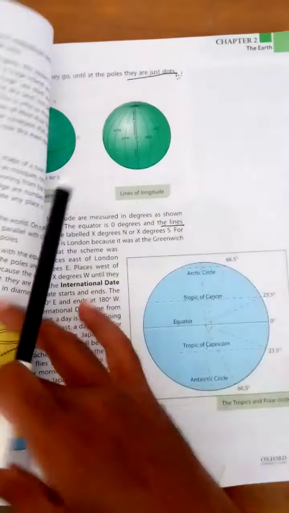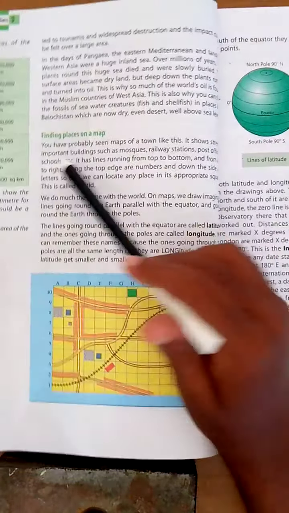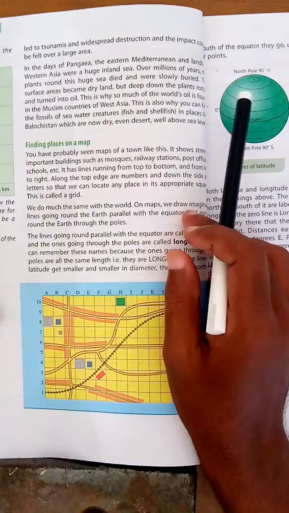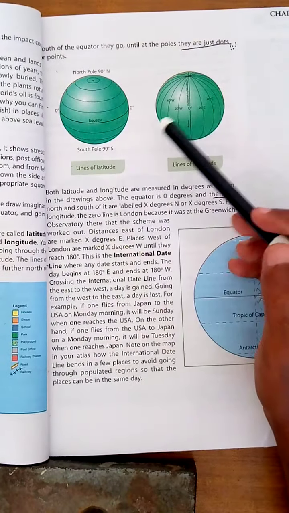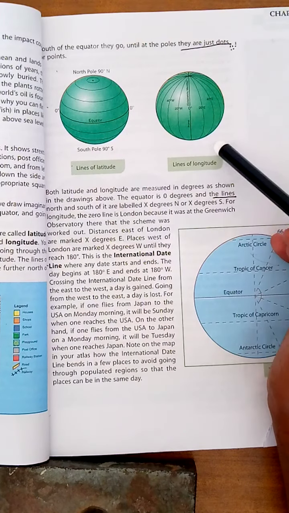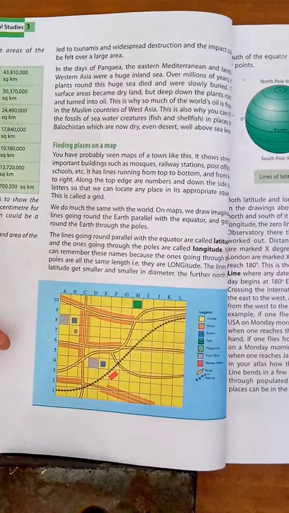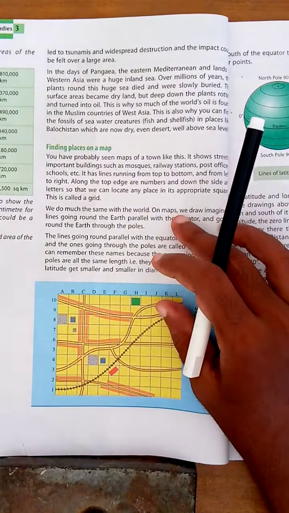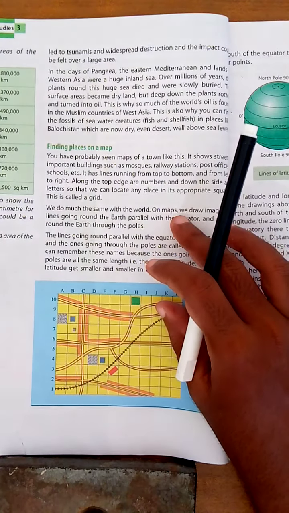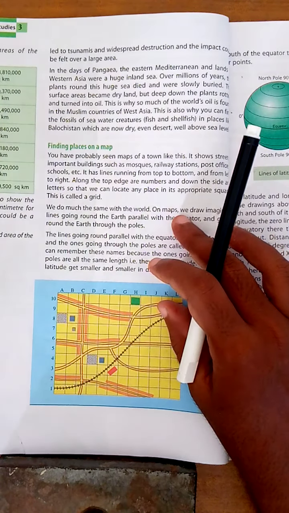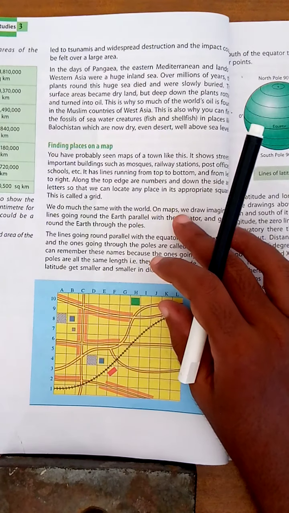Now we have to read about book page number 10, finding places on a map. As you are watching on your screen here, these two pictures, one is latitude and the second one is longitude. We will read about them more. And first of all, if we want to find a place on a map, we must know about latitude and longitude first.